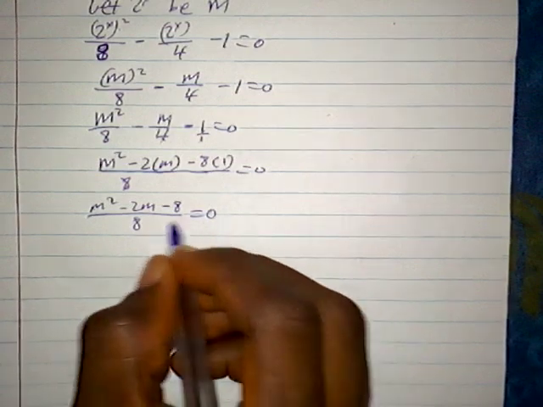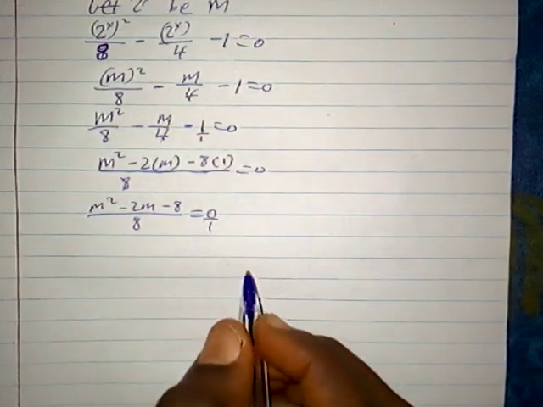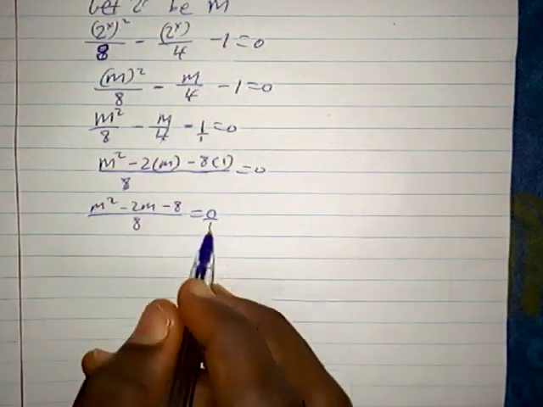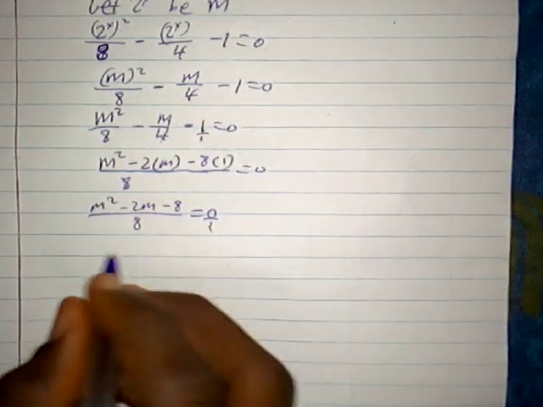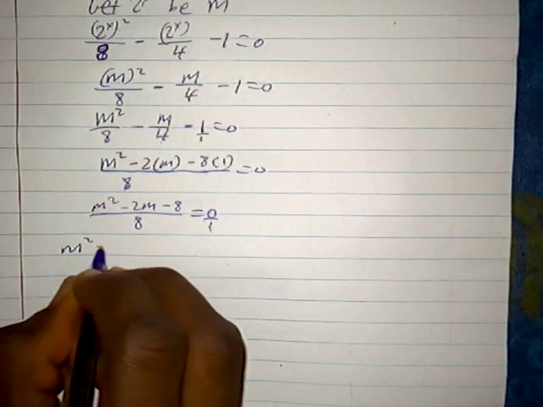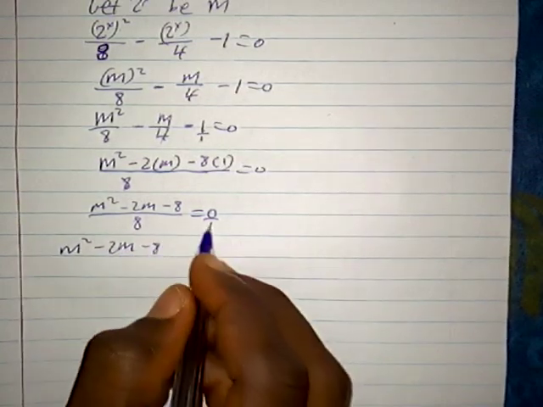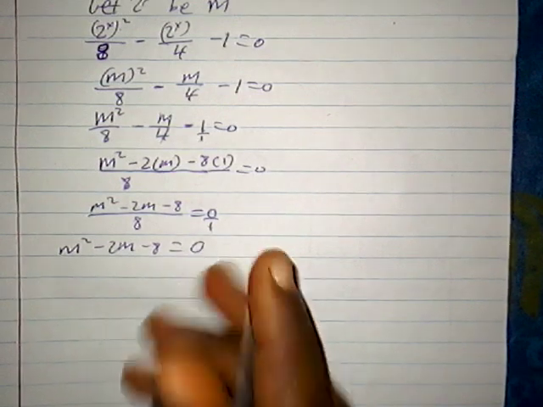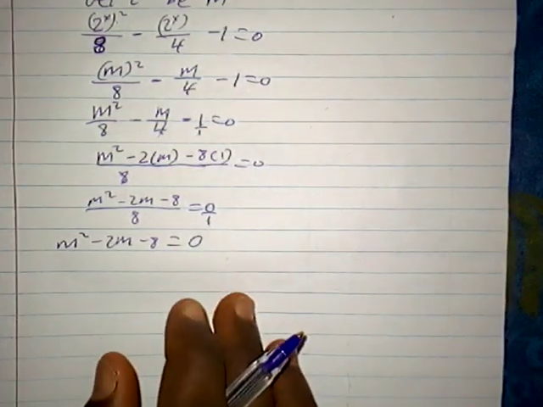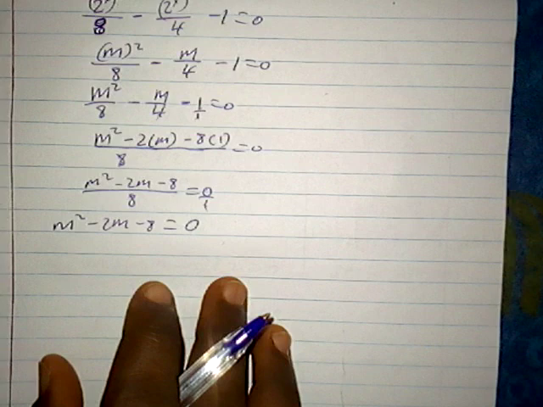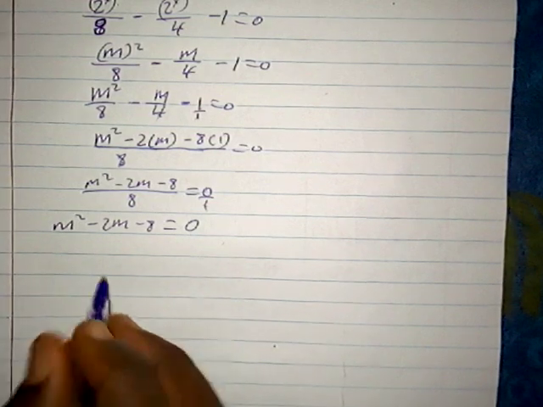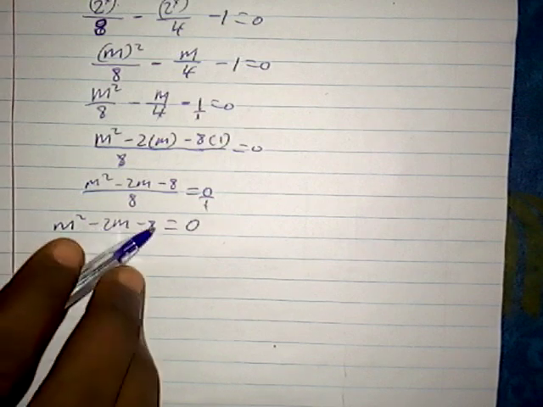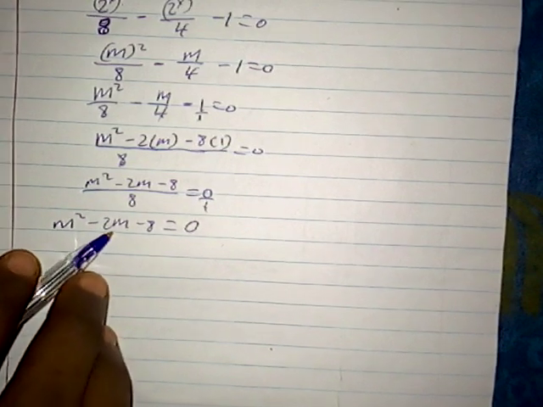The next step here, we what? Cross multiply. We give the denominator of 0 as well. So for cross multiplying, 1 into the numerator is just what? The numerator. m squared minus 2m minus 8. If you multiply 1 times the numerator, 8 times 0 is just what? 0. Any number multiplied by 0 is just the number 0, right? Good. Now what will you notice? You will notice that we have now what? A quadratic equation, right? This is a quadratic equation.